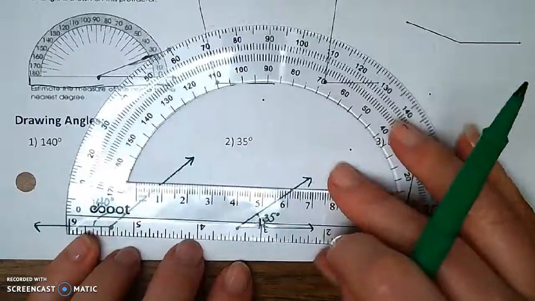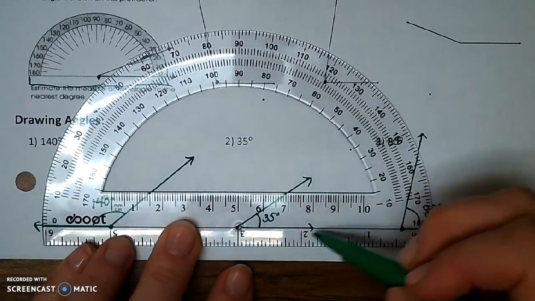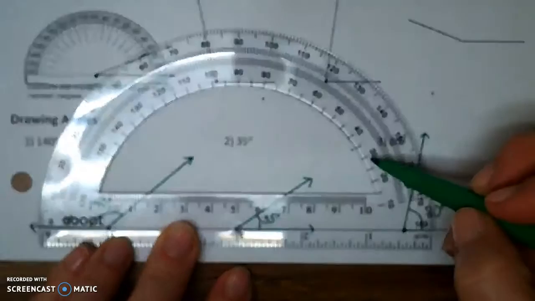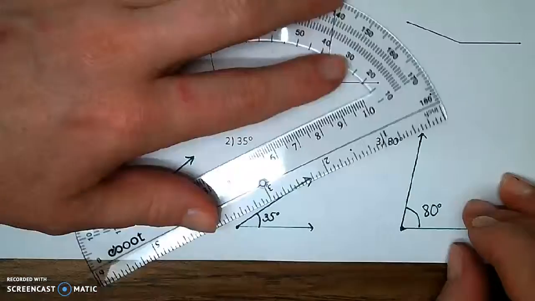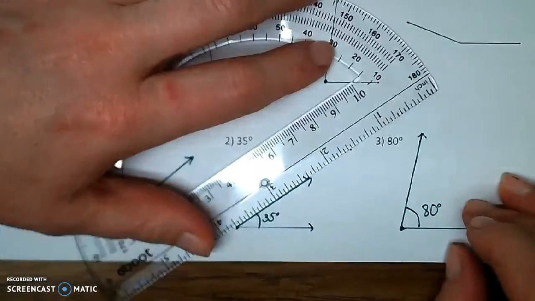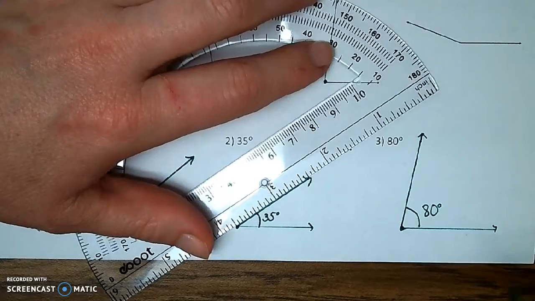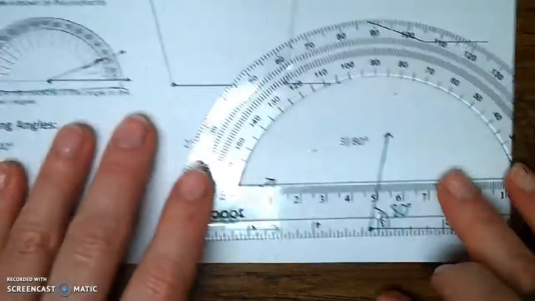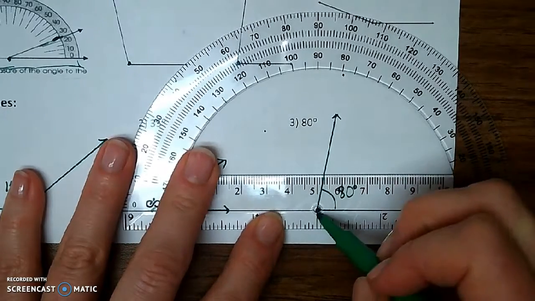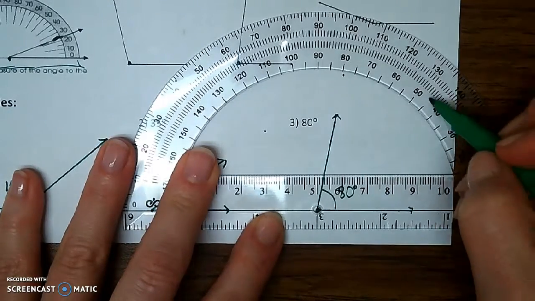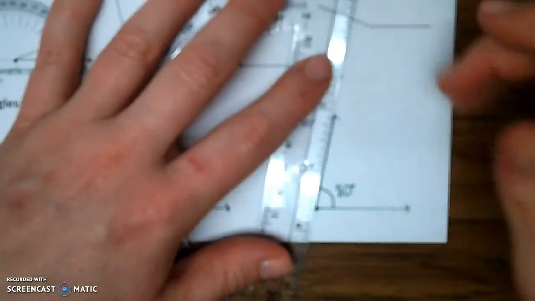My next one, I did my 35. I came over here to 0. I went around to 10, 20, 30, 35, put my little dot, lined them up, started from my end point, and got my 35 degree angle. My last one is my 80. Same thing, I came out this way, went around, put my dot at my 80, lined them up, and connected them.